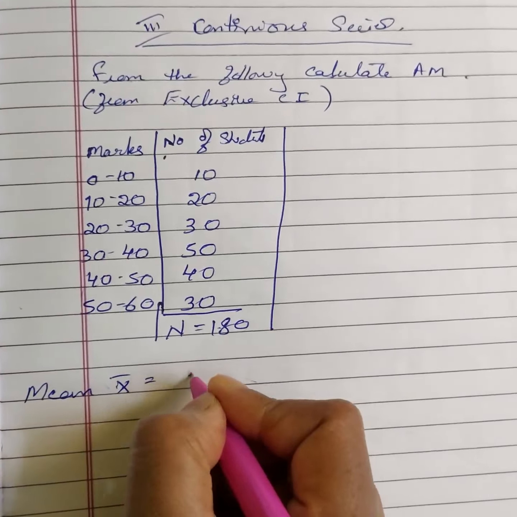Okay, so now what is the formula when you are considering the shortcut method? X bar is equal to A plus sigma fd divided by n. So what is A here? 40, because we have assumed the mean to be 40. So A plus sigma fd is 900 divided by 180. Yes, it is minus 900 divided by 180.